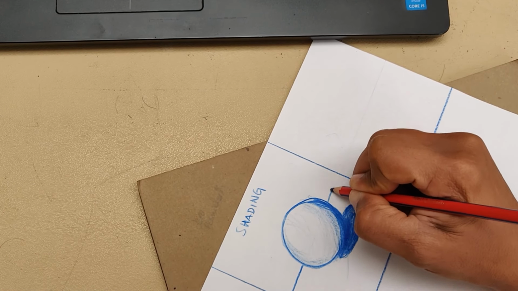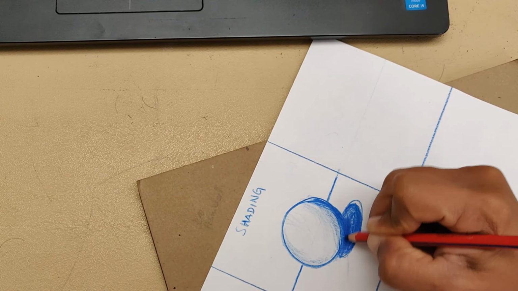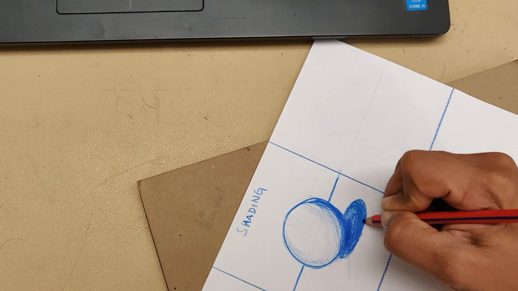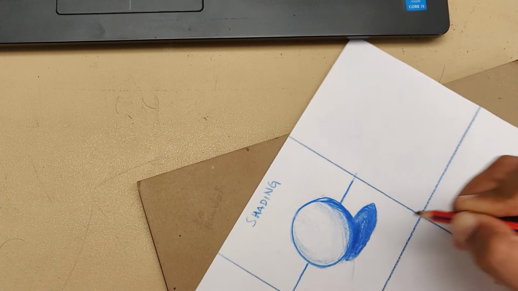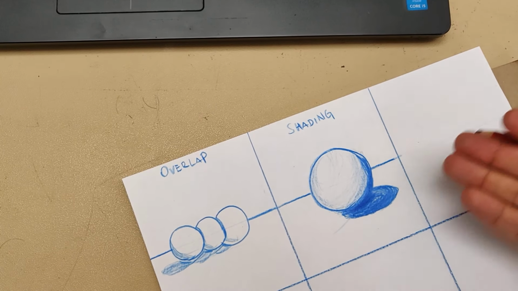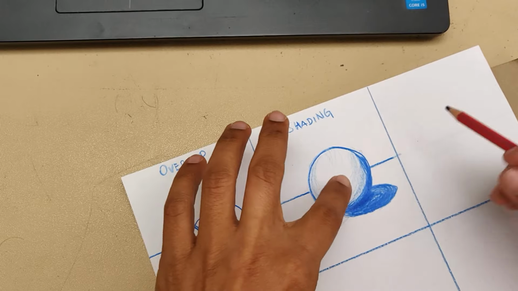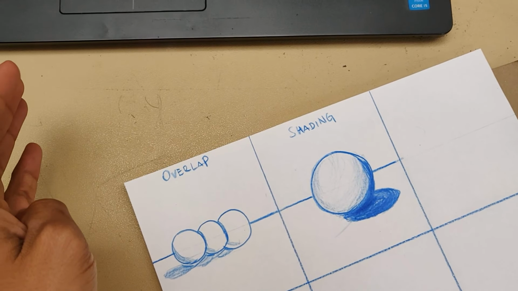There are some methods to create a better illusion of shading, and we are not going to see them right now. It is just for you to learn that this one creates the illusion of shading, of volume, and it is no longer a circle but a sphere.